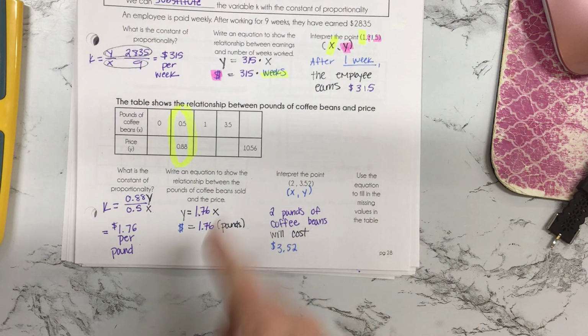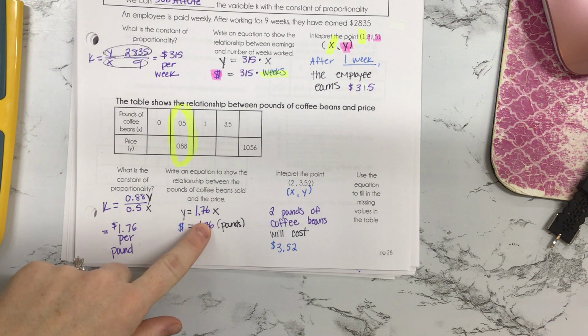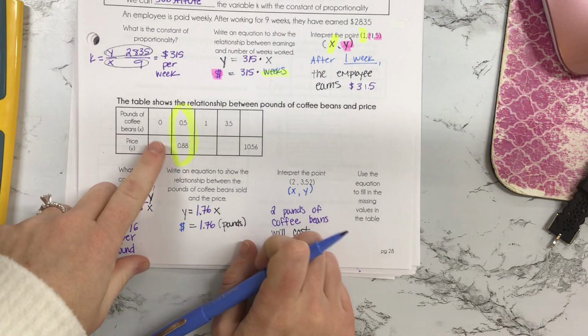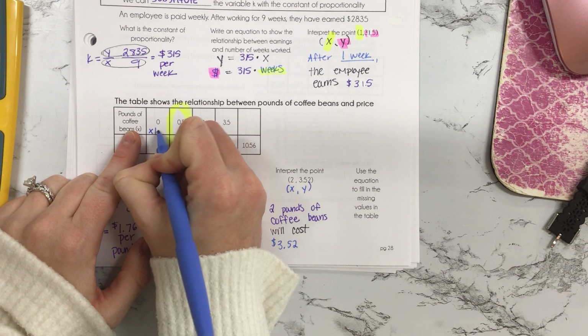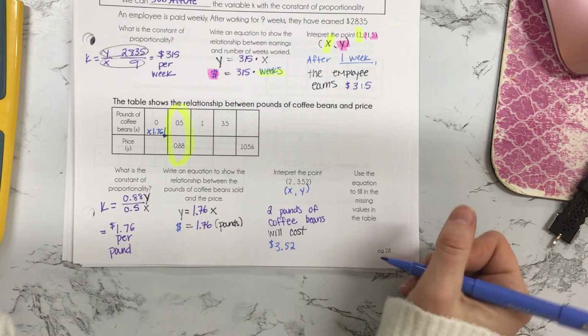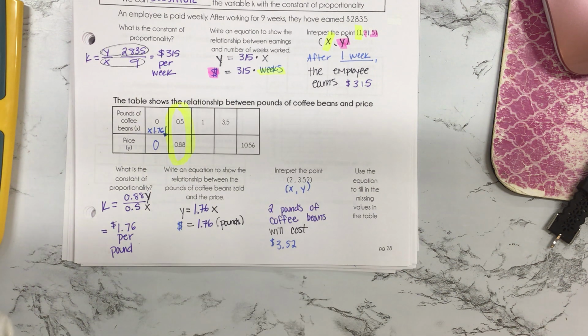All right, so then we can use this equation, that constant of proportionality, to fill in the missing values in the table. We know that our price comes from our unit rate times the number of pounds. So to get from the top row to the bottom row, we're going to do times 1.76. 0 times anything is 0, which makes sense. If you don't buy anything, it doesn't cost any money.